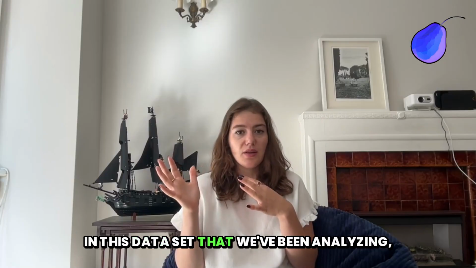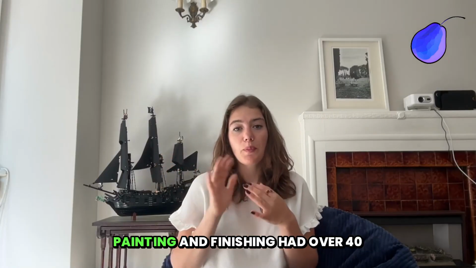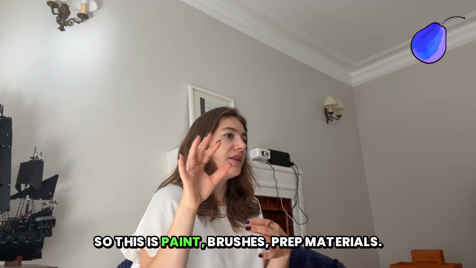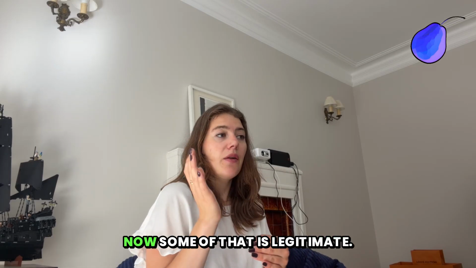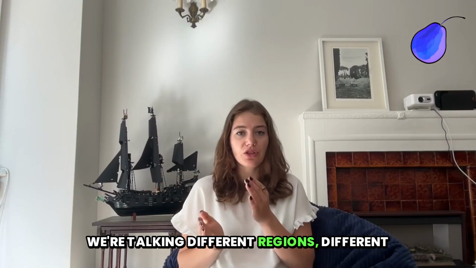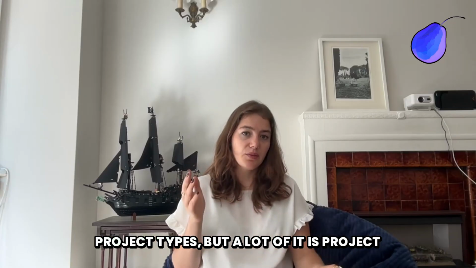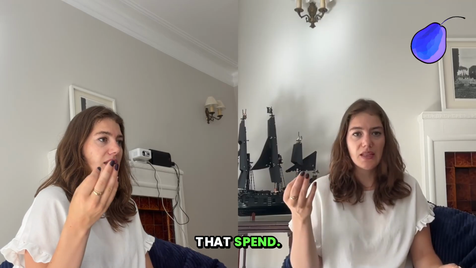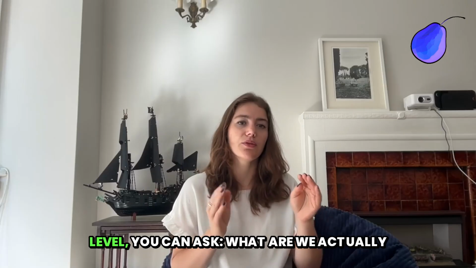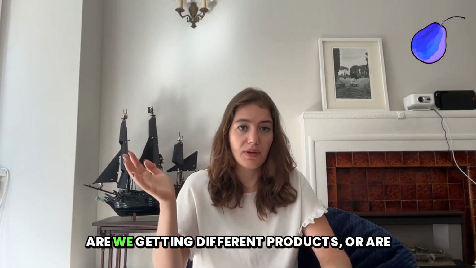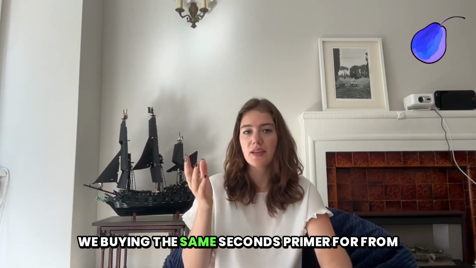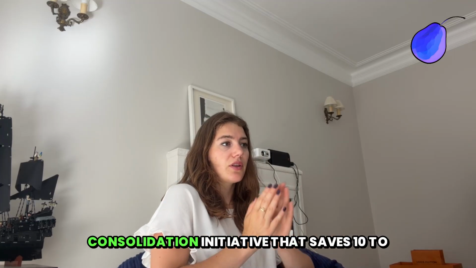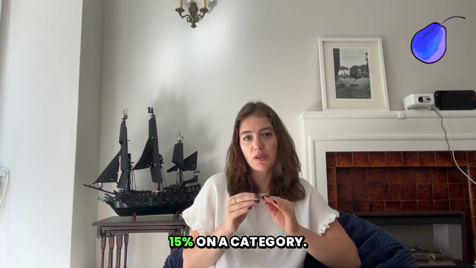Second point, tail supplier fragmentation. In this data set that we've been analyzing, painting and finishing had over 40 different suppliers. 40. So this is paint, brushes, prep materials. Now, some of that is legitimate. We're talking different regions, different project types, but a lot of it is project managers buying locally because it is convenient and no one's ever consolidated that spend. When you suddenly can see this at an item level, you can ask, what are we actually getting? Are we getting different products? Or are we buying the same Sikkens primer from 40 different merchants? That question alone can drive a consolidation initiative that saves 10 to 15% on a category.